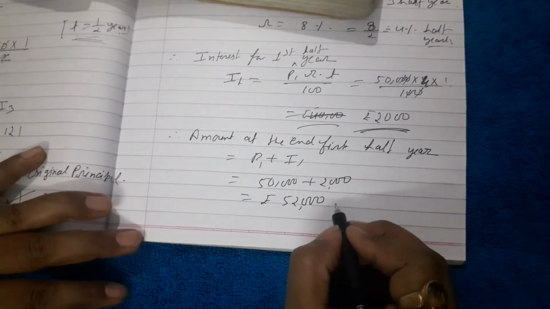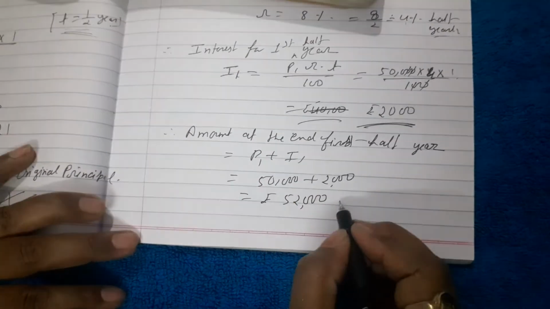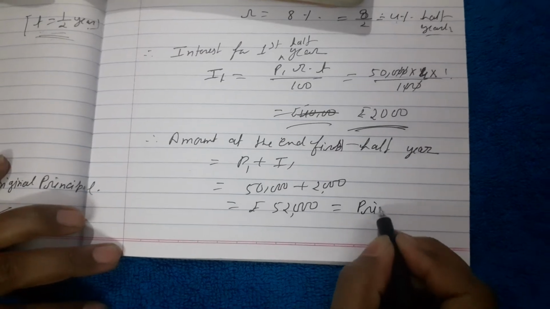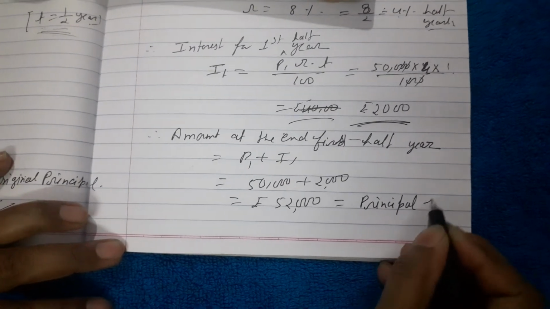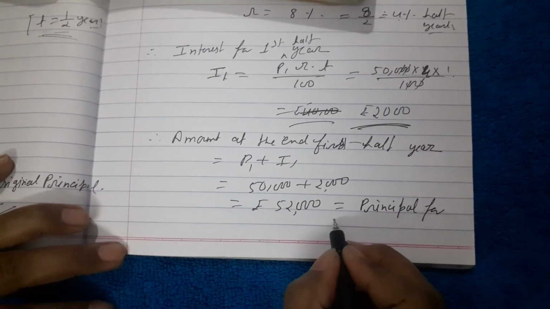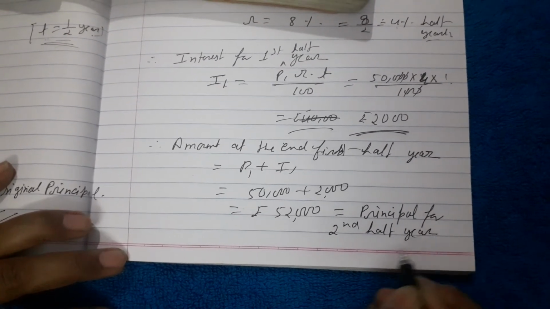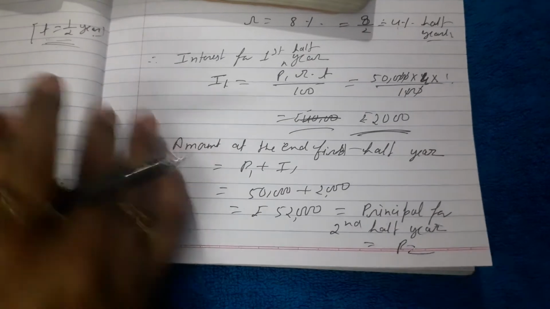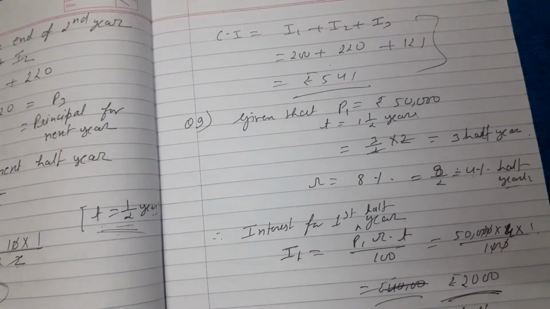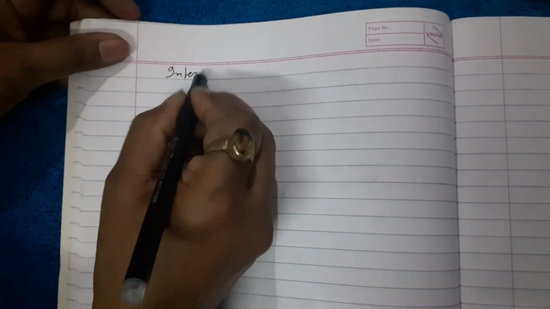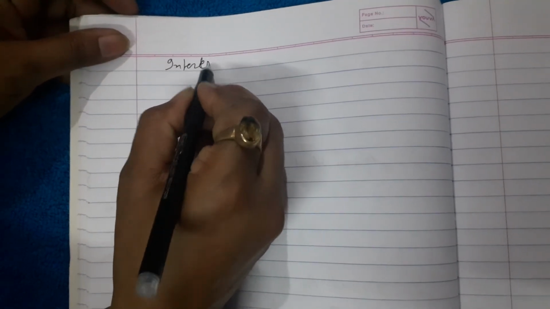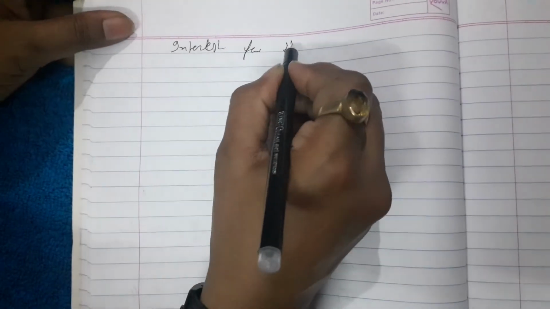This amount is the amount at the end of first half year, and this is equal to principal for second half year, and we will use the symbol P2. Now interest for second half year.